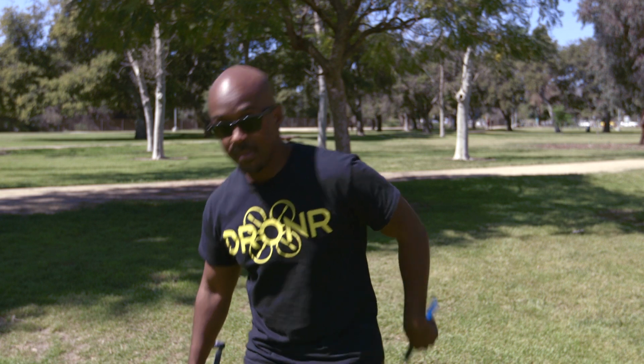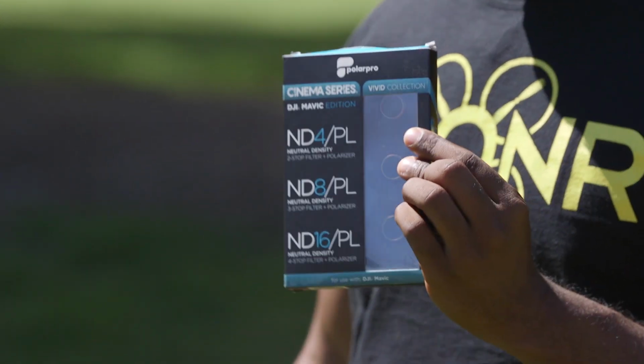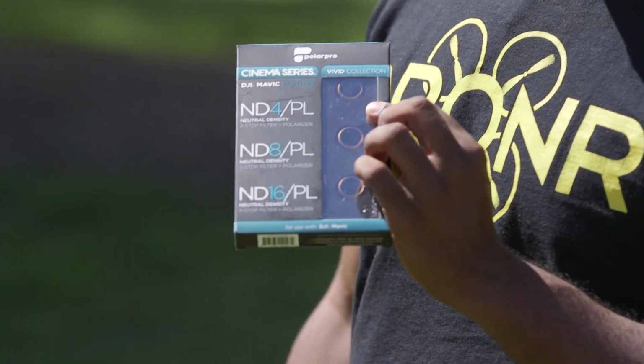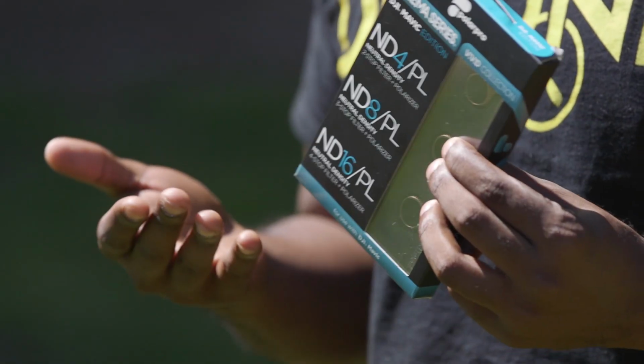And it just so happens that I have my favorite kind of ND filters right here. These are the DJI Mavic Pro edition from PolarPro. And PolarPro are amazing because of the build quality and because they're polarized, which is awesome.